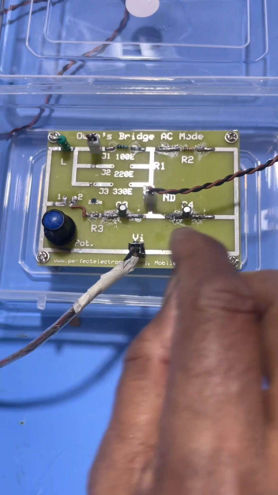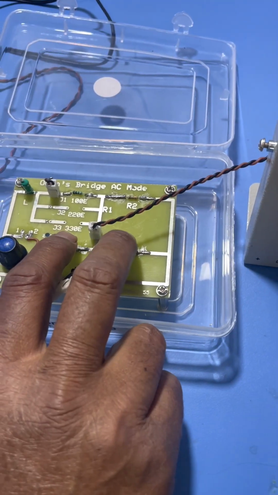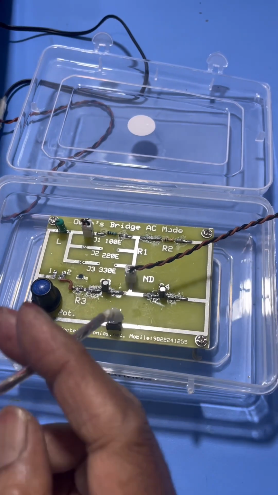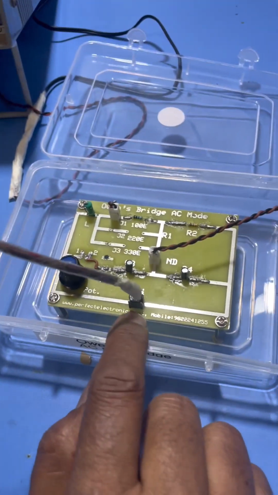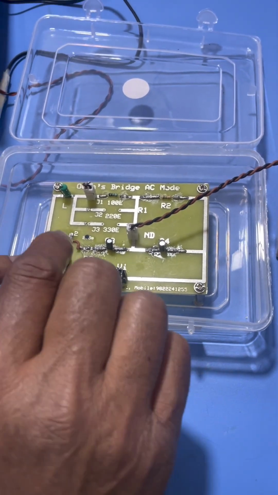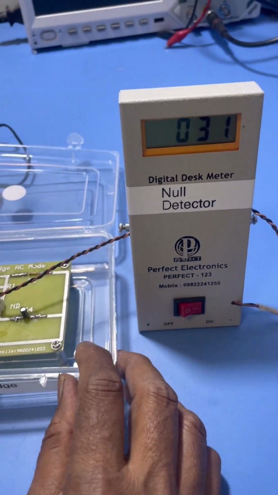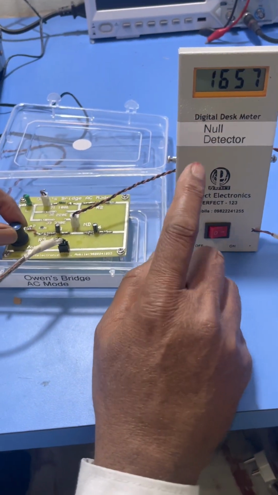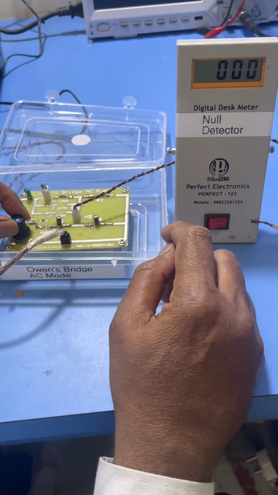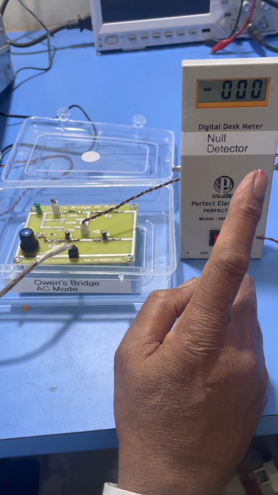Now here the null detector is connected. Equal capacitors are used here. Here signal generator of 1 kilohertz sine wave frequency signal is applied. This is the variable potentiometer. Now in order to balance the AC bridge, we have to rotate this so that we shall get the minimum deflection or zero deflection. See, this is the zero deflection.